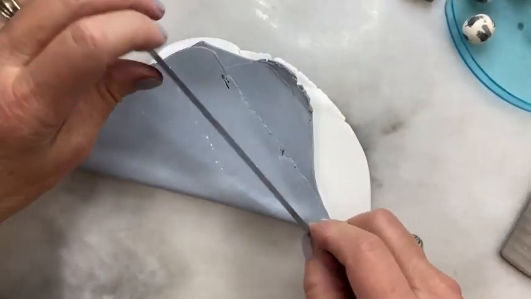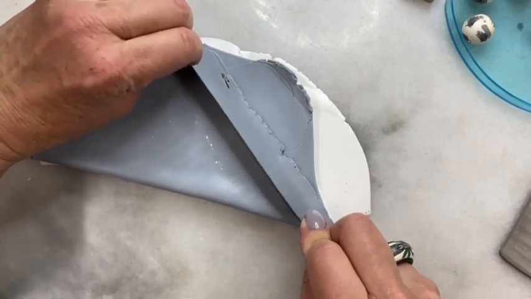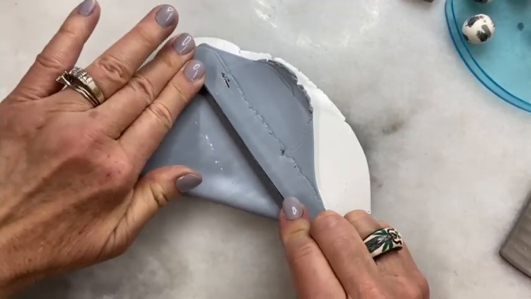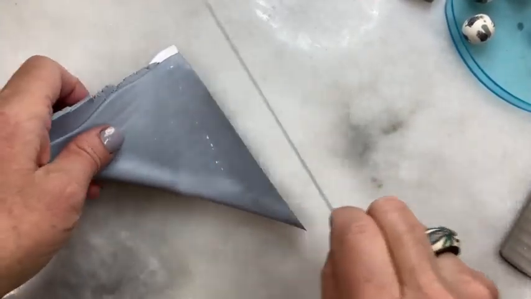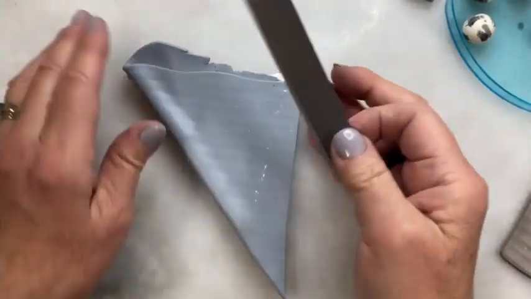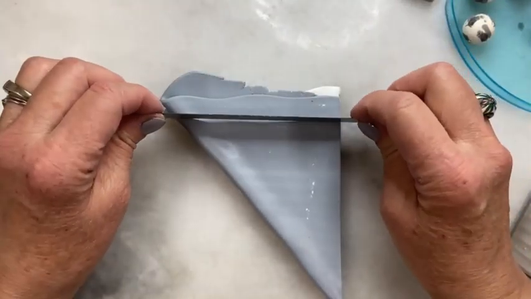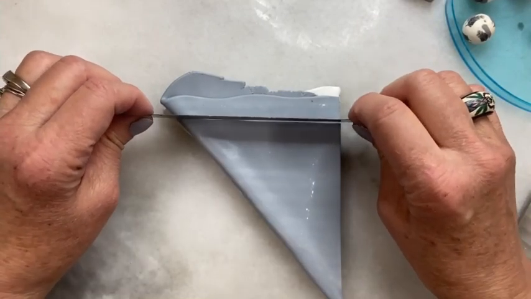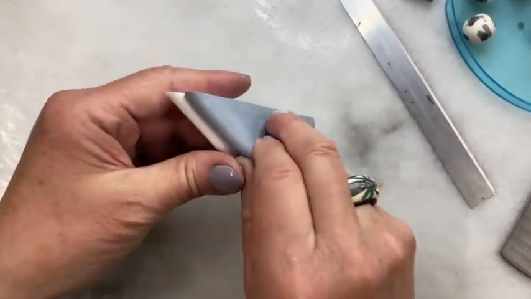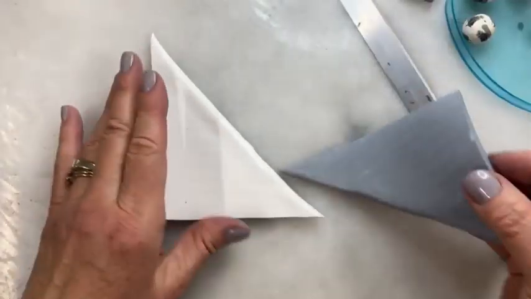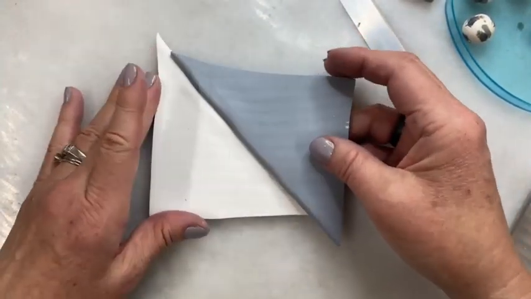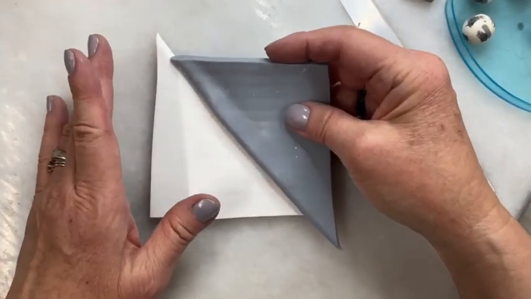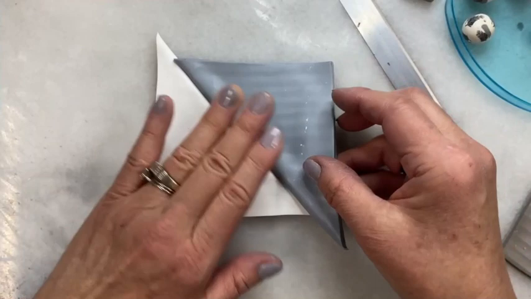Now I'm going to make those 2 cuts that form a right angle. There's cut number 1. And the second cut forms that 90-degree angle here. All right, separate them, put them together to form a square. Whoop. I was not forming a square.